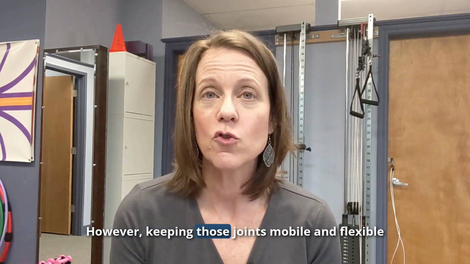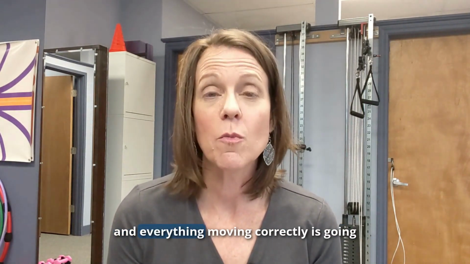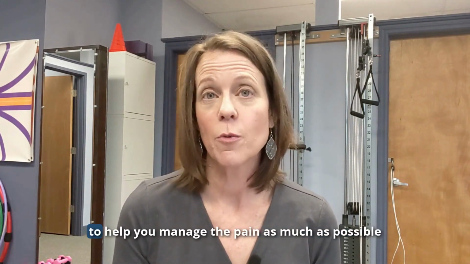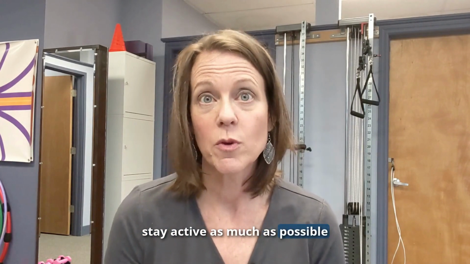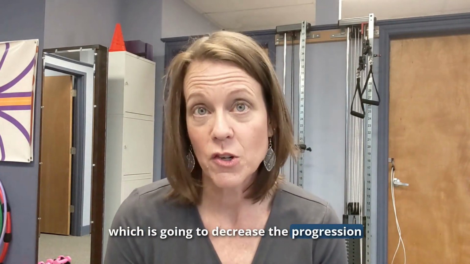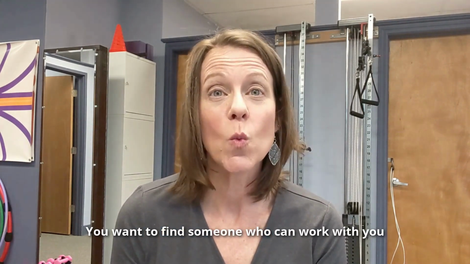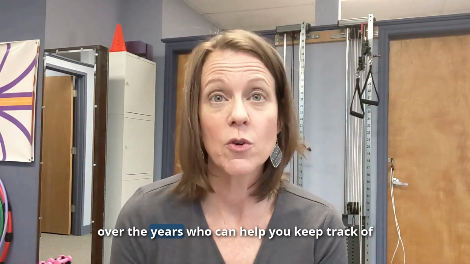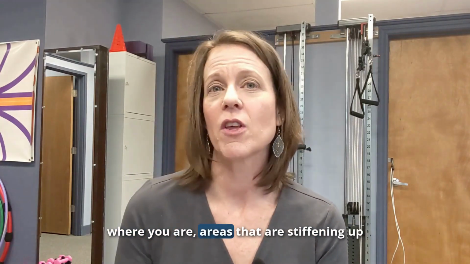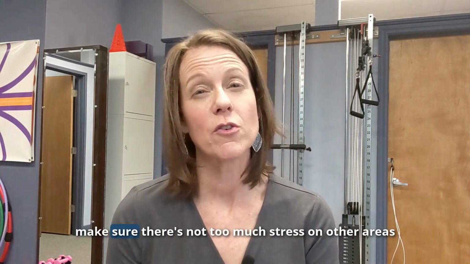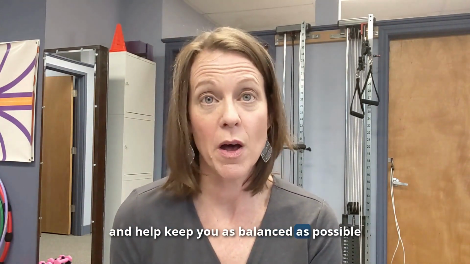However, keeping those joints mobile and flexible and everything moving correctly is going to help you manage the pain as much as possible, stay active as much as possible, which is going to decrease the progression as much as possible. You want to find someone who can work with you over the years, who can help you keep track of where you are, areas that are stiffening up, make sure there's not too much stress on other areas, and help keep you as balanced as possible.